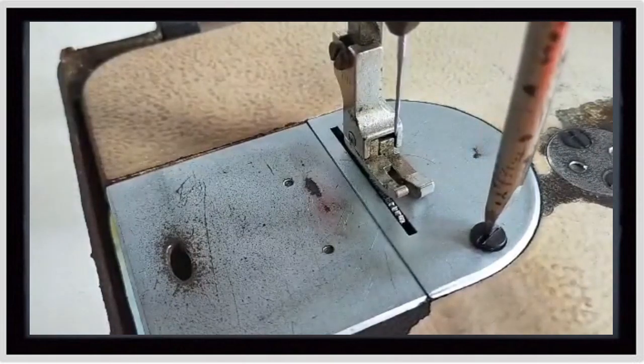It's good to note that the one cleaning the sewing machine was not hurt because the needle is attached in the sewing machine. Again, class, for extra caution, remove the needle before cleaning the sewing machine.